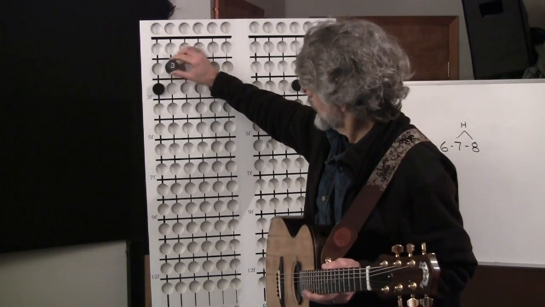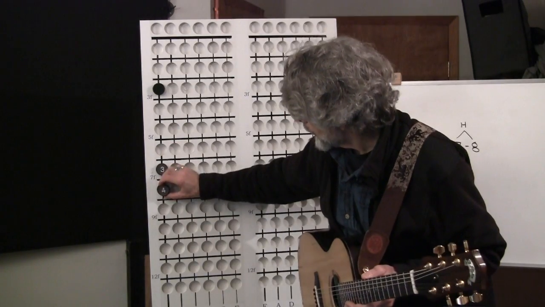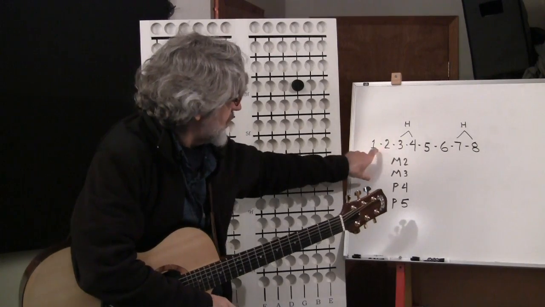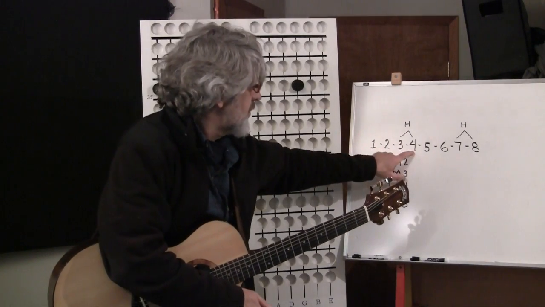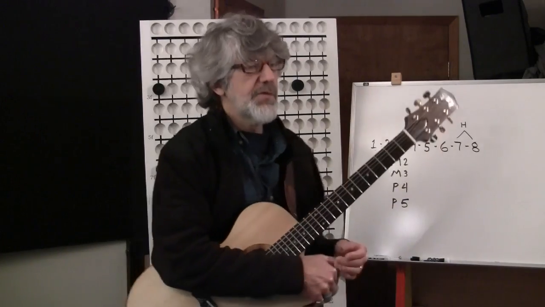The next interval that we want to learn is just a half step above the major third, and I'm going to jump back over here. You can take a look. It's the interval between the root note of the scale and the fourth scale degree. It's our first interval that's called perfect. Perfect fourth.